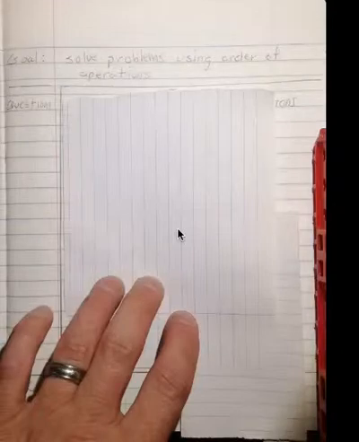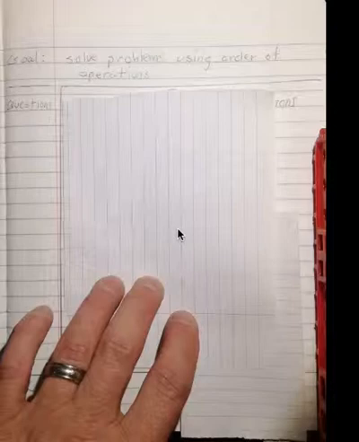Lesson Order of Operations. My name is Mr. Loftus. I'd like you to set up your notes with a goal at the top, that is to solve problems using order of operations. Make a column for questions down the side and put a space for a conclusion at the bottom.